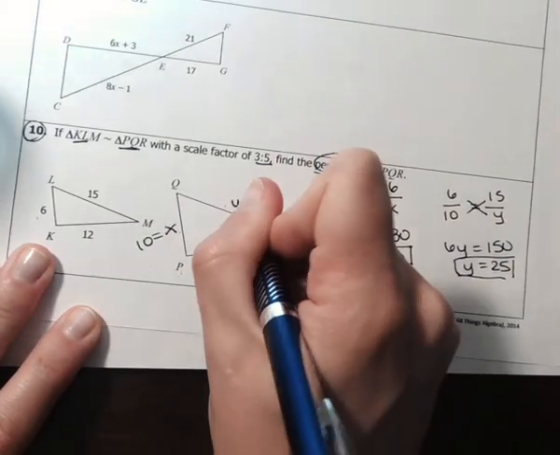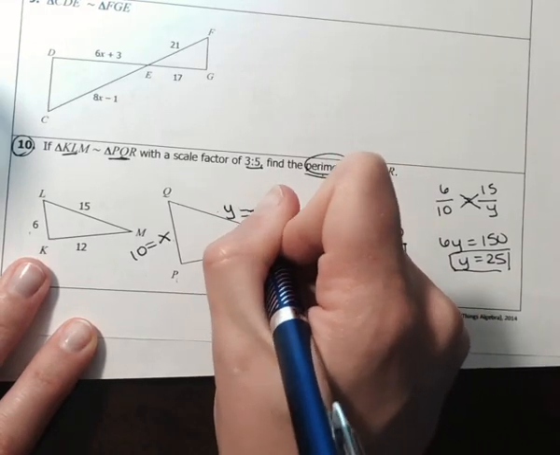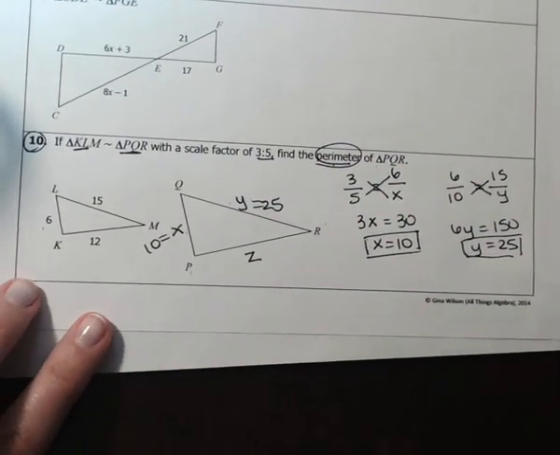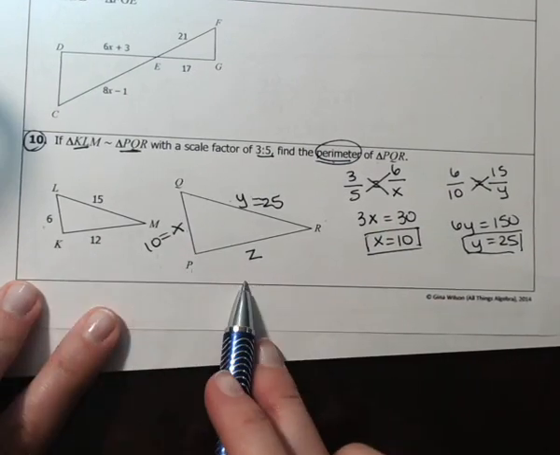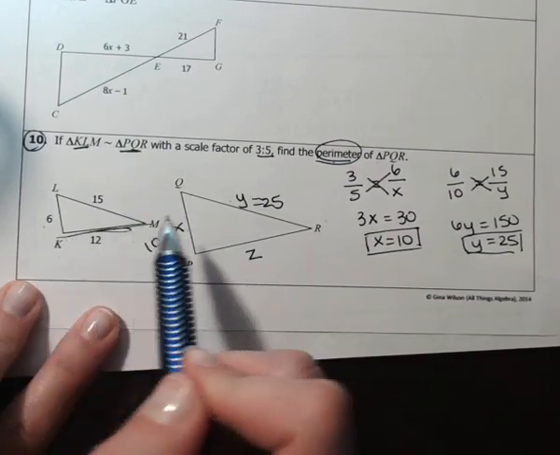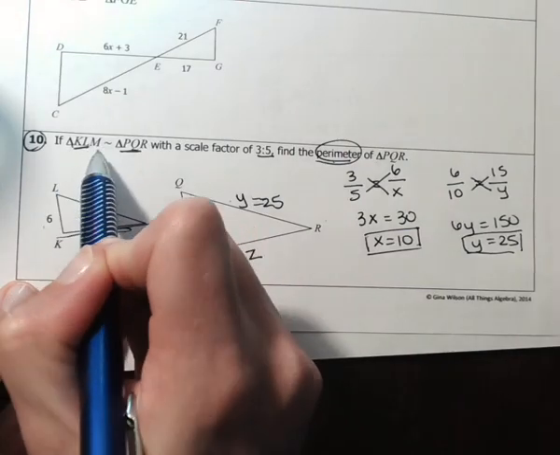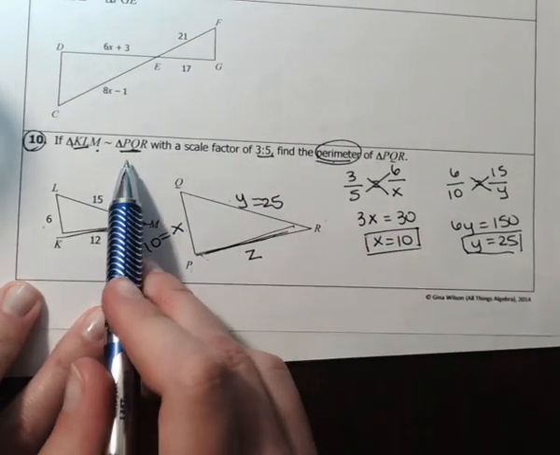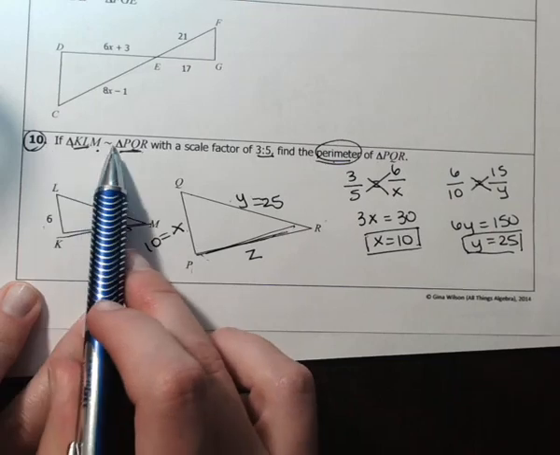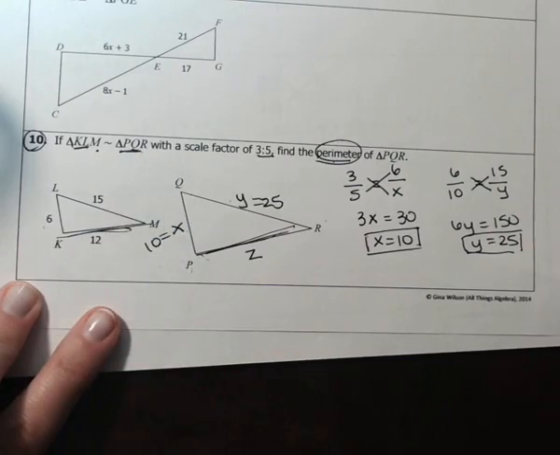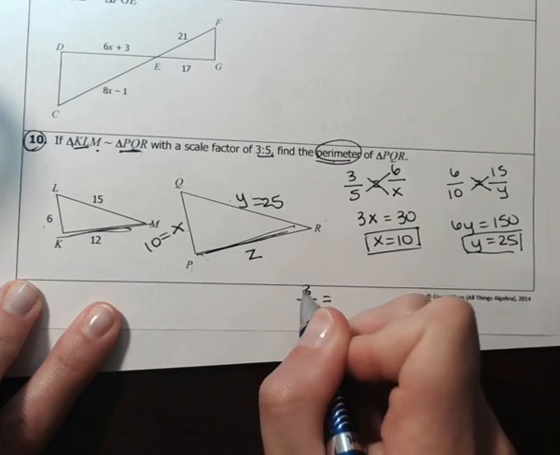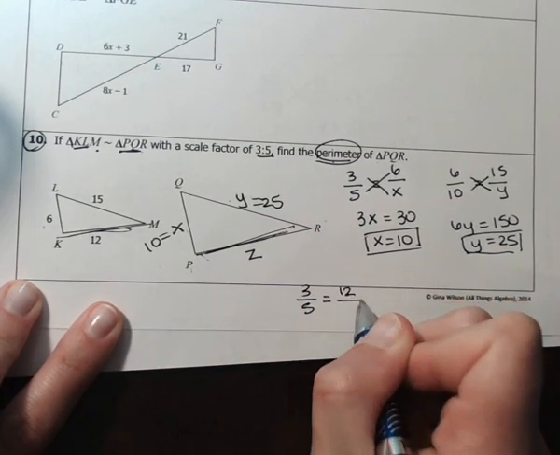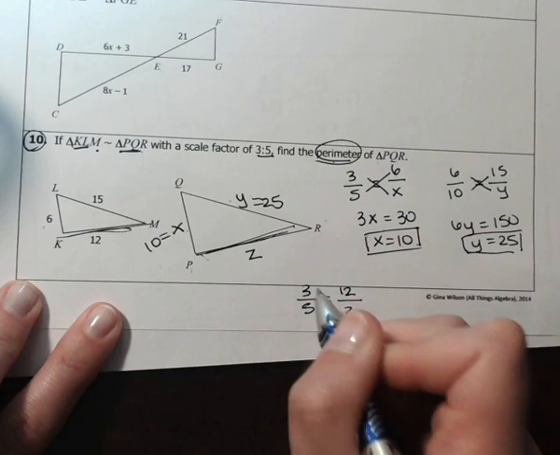All we need is our last side to figure out the perimeter. Now this time I could use same thing. I could use the 6 over 10 equals 12 over z. Again, make sure KM, that's the first and the last, does match up with PR. Yes, it does. That's the first and the last here as well. So let's just use the scale factor. I'll do 3 over 5. Just make sure you put the smaller triangle on top. So the 12 has to go over the z here.